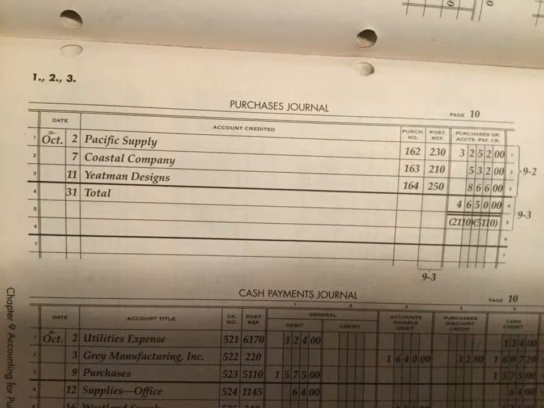As you move on to application 9.2, you're going to complete the purchases journal. So just like we did in 9.2, you're going to have transactions. Now remember, the only transactions that go into our purchases journal are purchases, when we purchase merchandise on account. Those are the only transactions. And therefore, because of that, we now only have one column over here, and that is our purchases debit and accounts payable credit. Okay? So your very first step, of course, is to record the transactions.